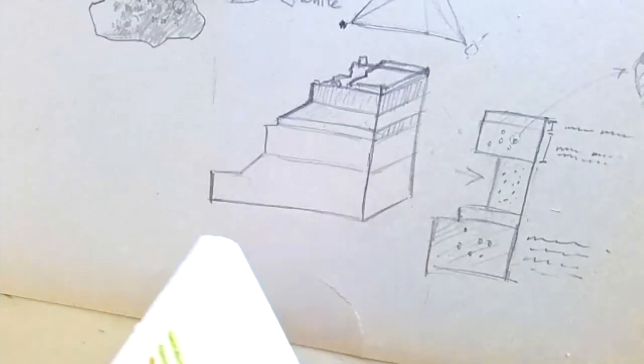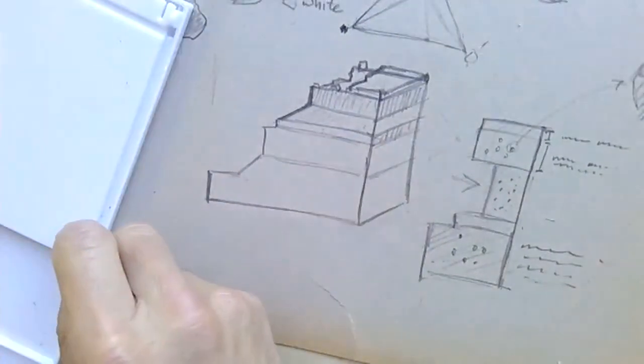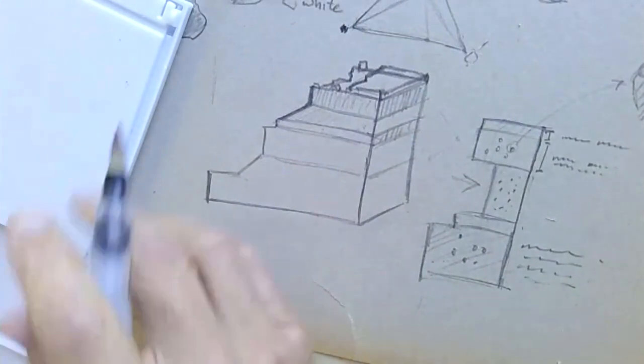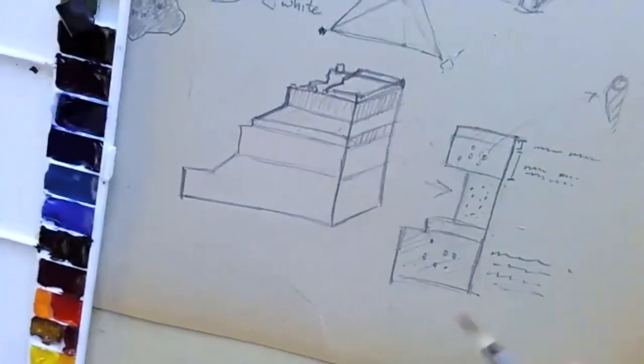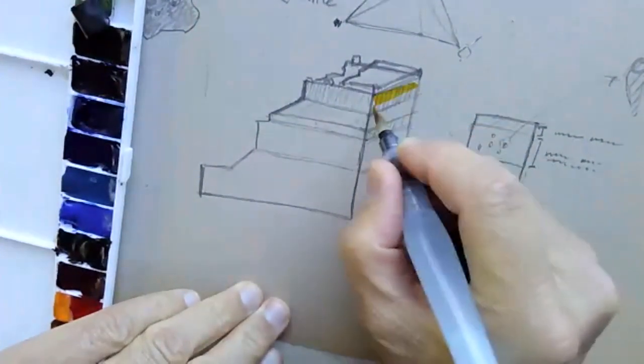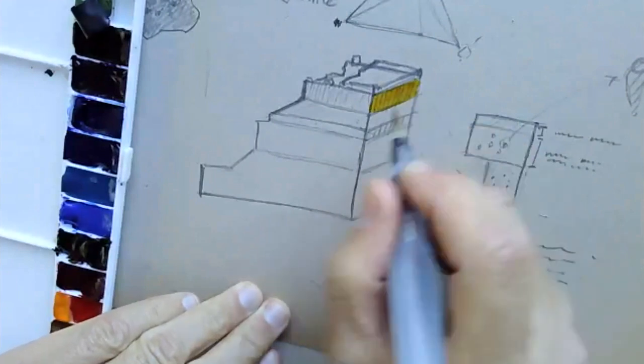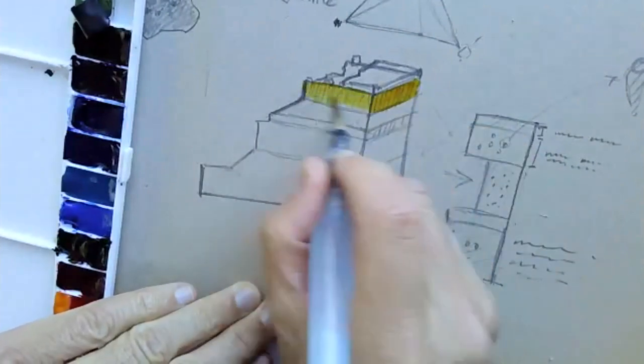If I want to, you can add, sometimes these rock units will have different colors to them.